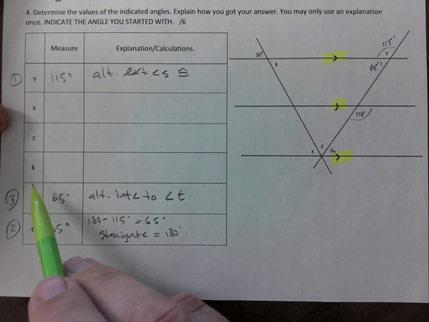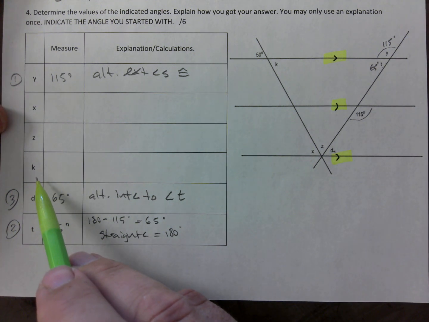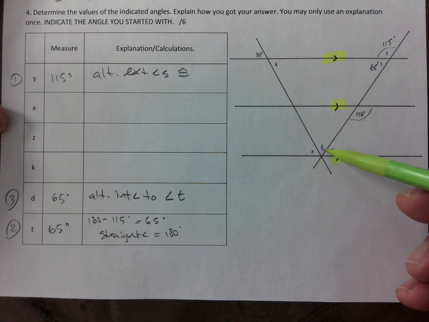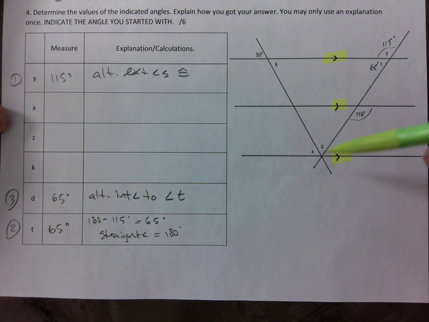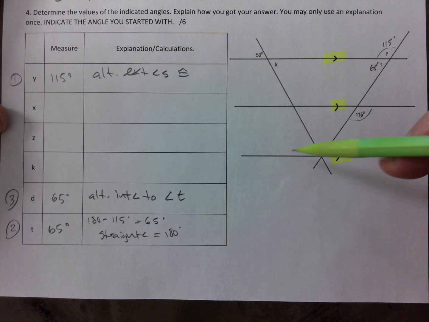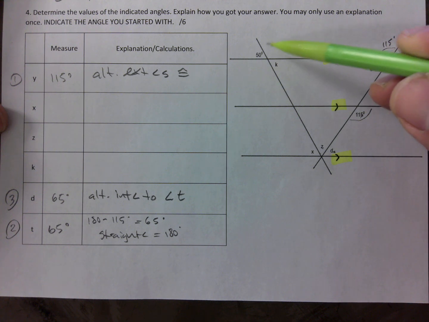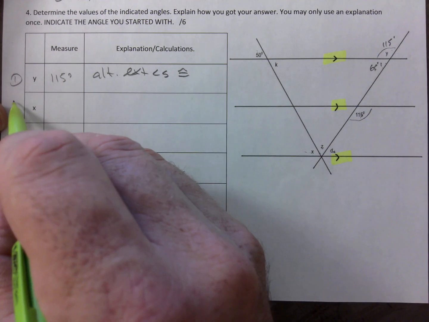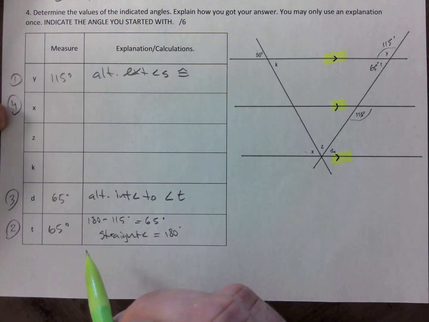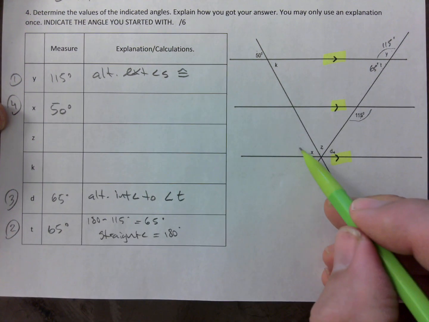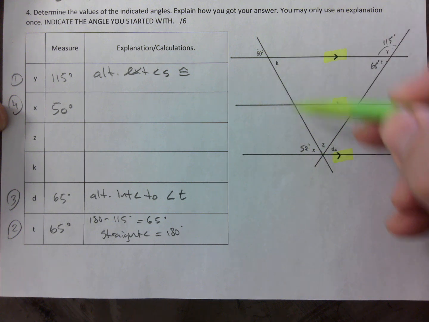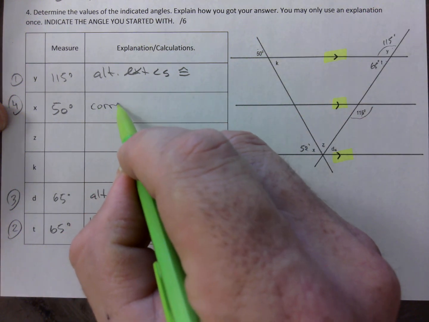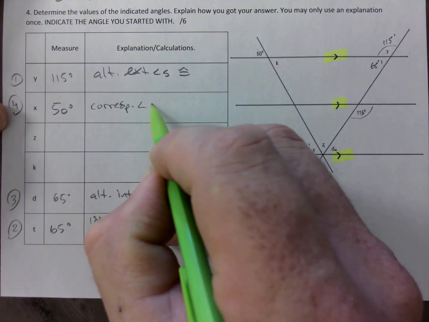Next. Can you do Z? Not yet. We'll find, because Z is not alternate interior, correct? Z doesn't touch this horizontal here. So I'm gonna use these two. X is gonna be my next victim here. 50. That's 50, and I use corresponding. That's what I'm using there. Corresponding angles are congruent.